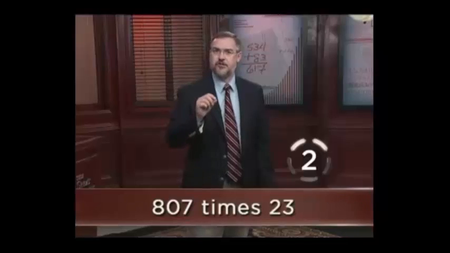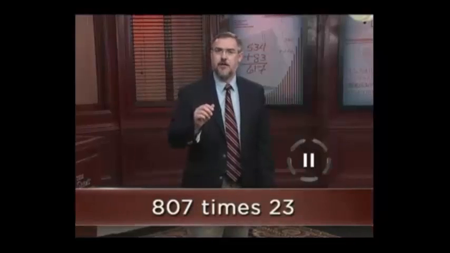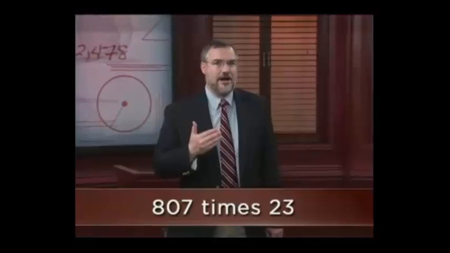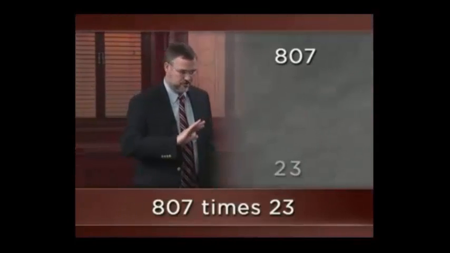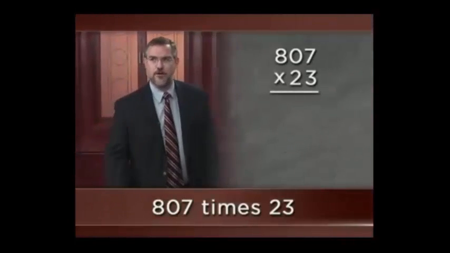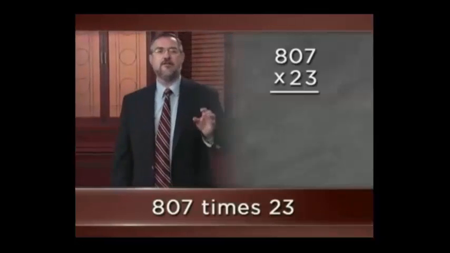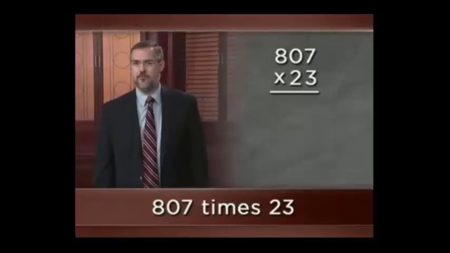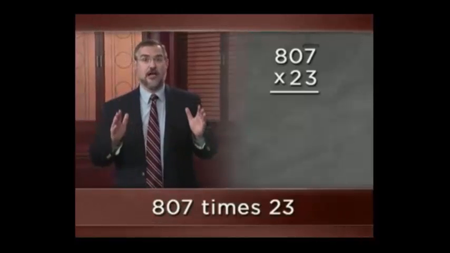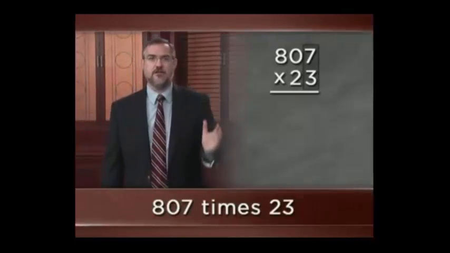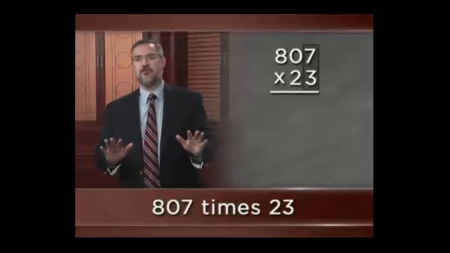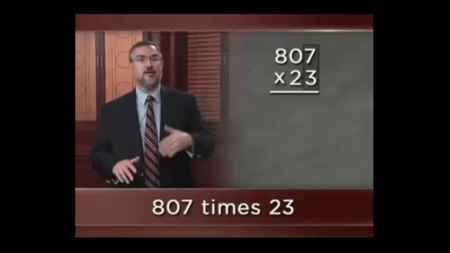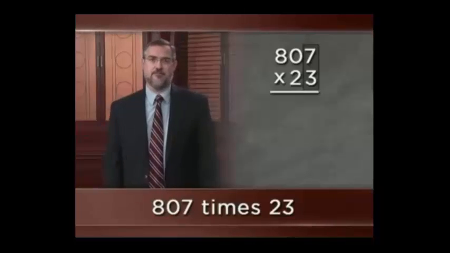Here's the example I want us to work through. Calculate 807 times 23. Okay, let's start by writing the problem vertically, just like we've done every other problem up to this point. 807 times 23. 807 on top, 23 on the bottom. Now, I'm going to line up those digits again with the 7 above the 3, just to make sure everything is nice and neat as you work through the steps of the mathematics.